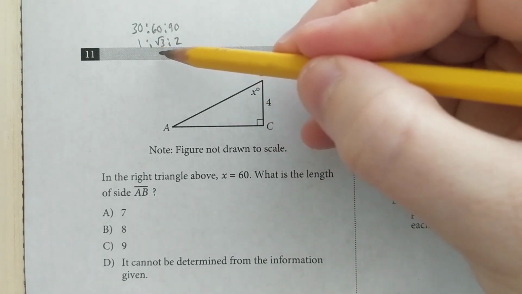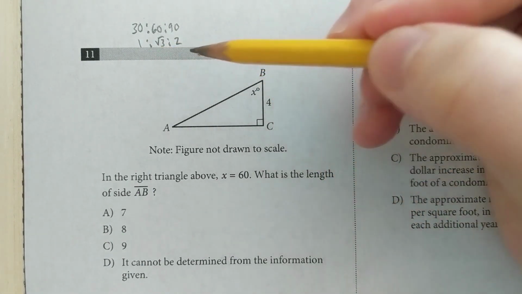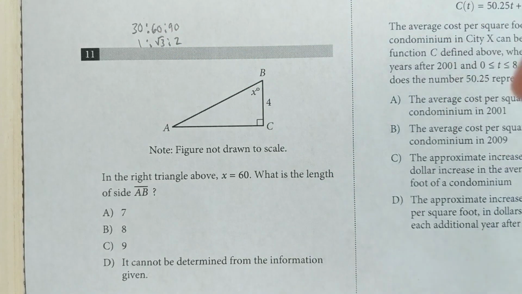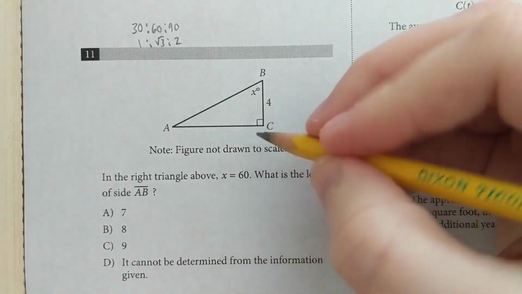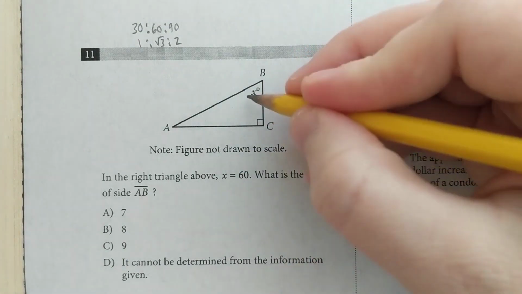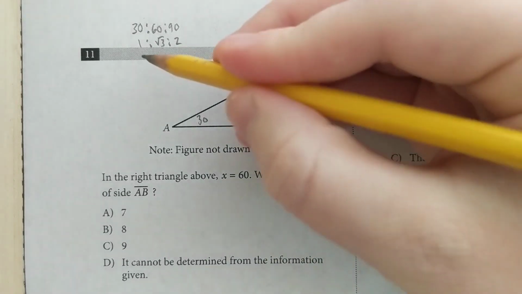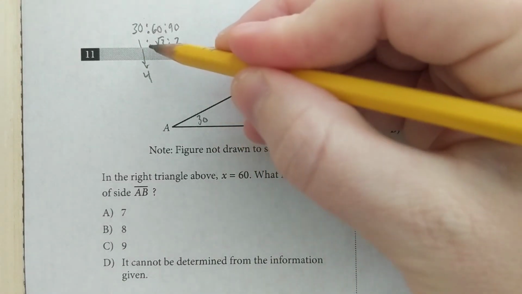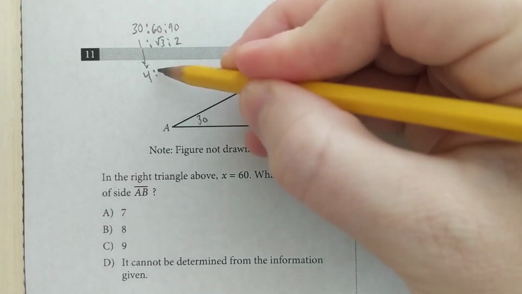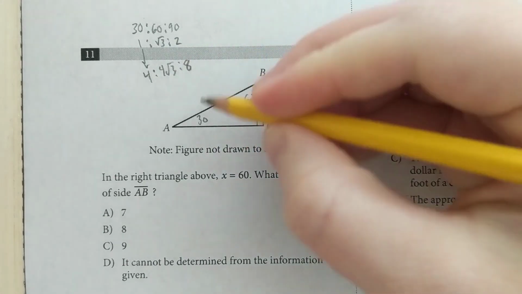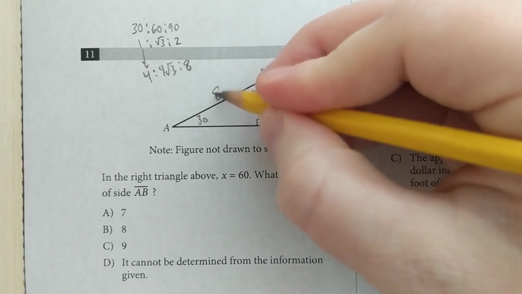It could be 1 million, 1 million root 3, and 2 million. They just have to be in that 1, root 3, 2 ratio. So here we have a 30, 60, 90 triangle. This is 90, x is 60. That means this has to be 30. The side across from 30 is 4, and that means that the one across from 60 has to be 4 root 3, and the one across from 90 has to be 8. So AB, the one across from 90, is 8.